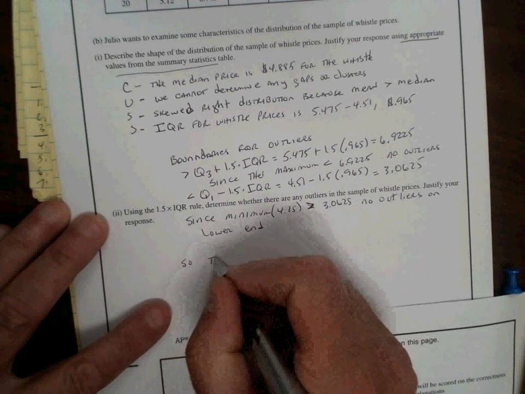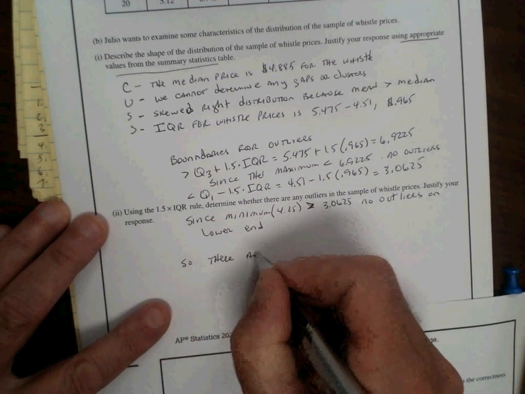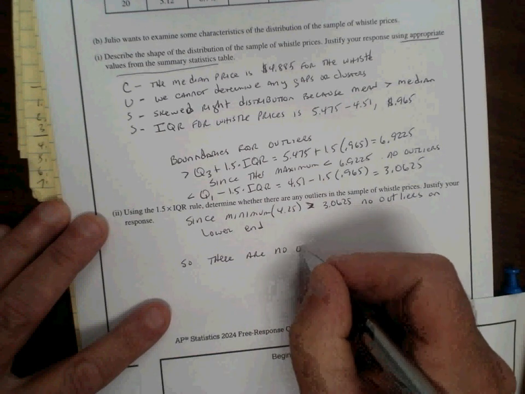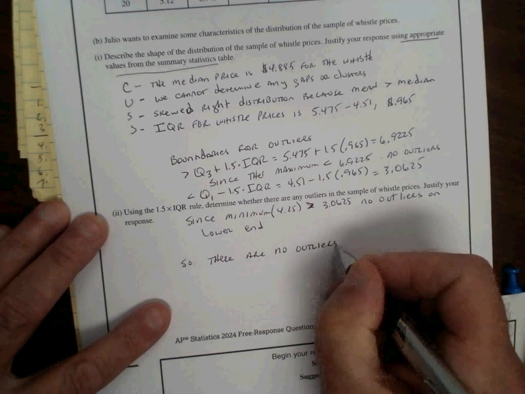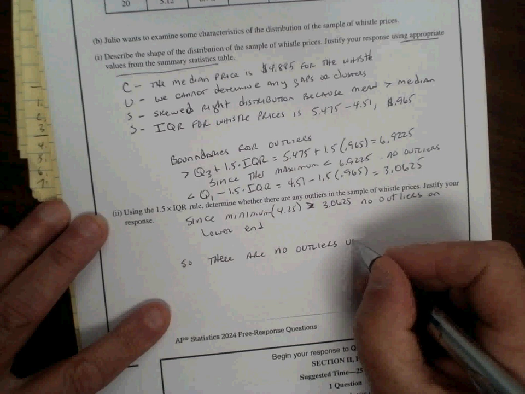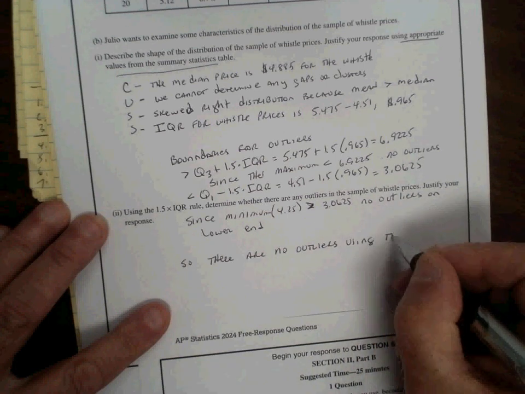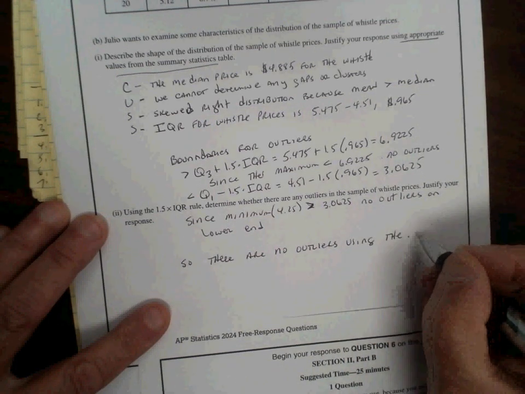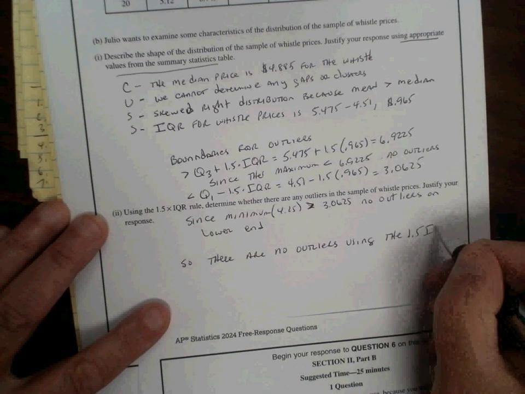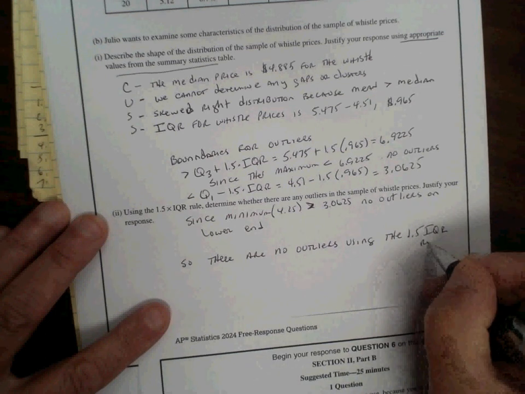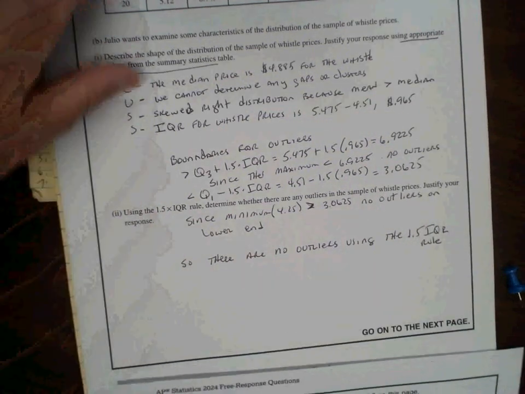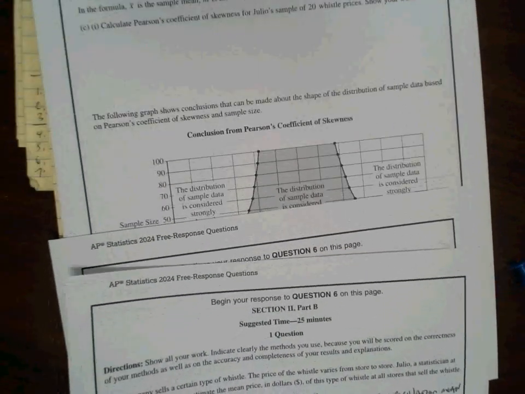And then there are no outliers using the 1.5 times IQR rule. Let's proceed.